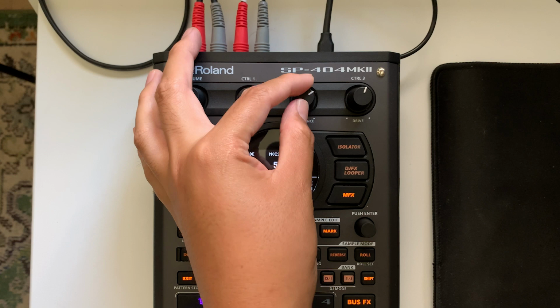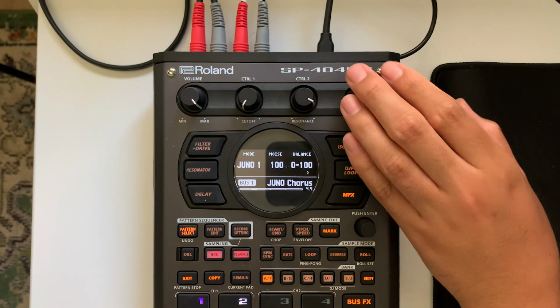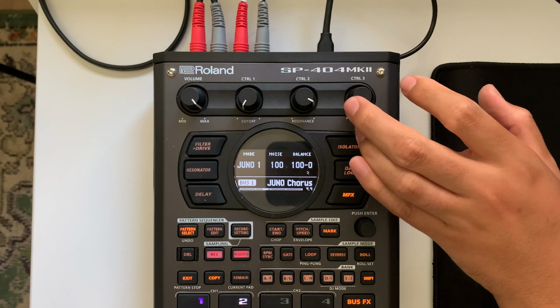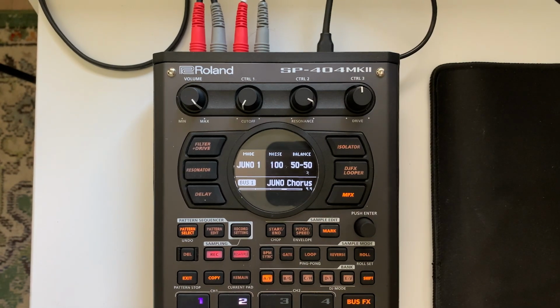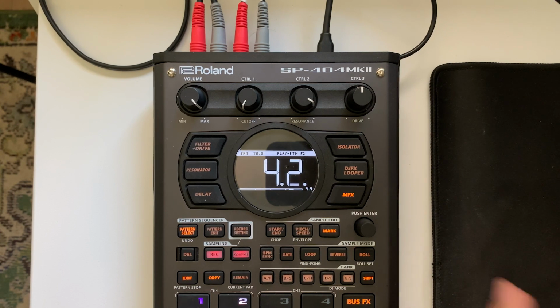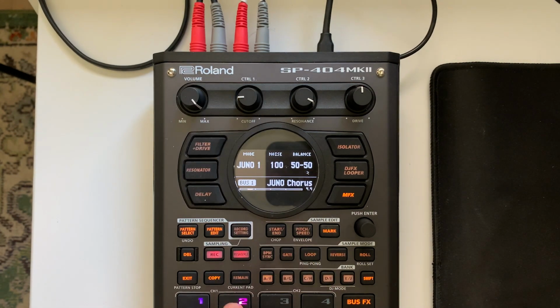Then you have noise and balance, with balance working like the mix knob. So you can create some cool sounds and run things through here just by finding a cool little balance that you might like. But that's the Juno Chorus.